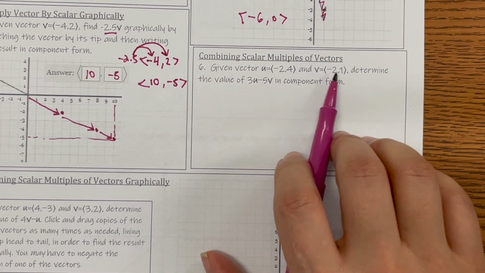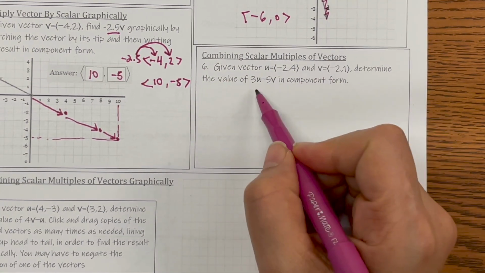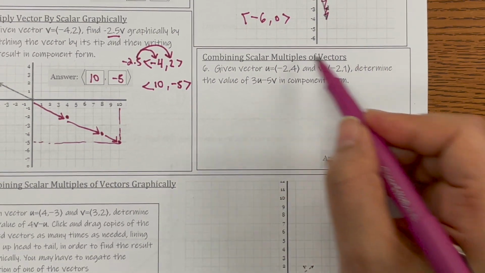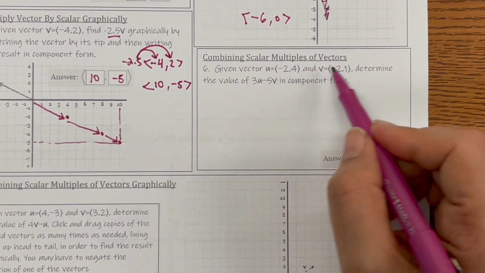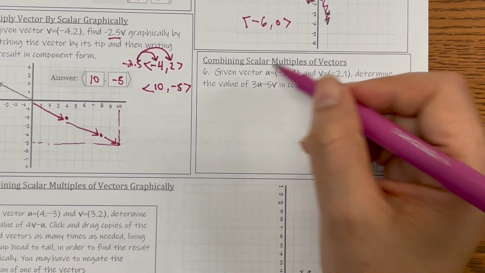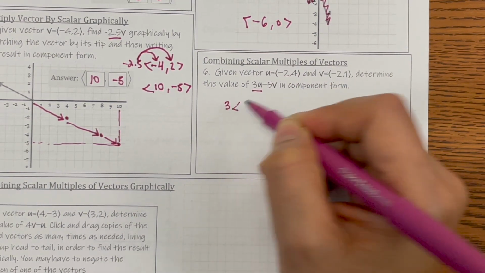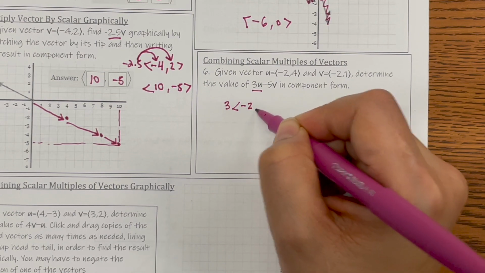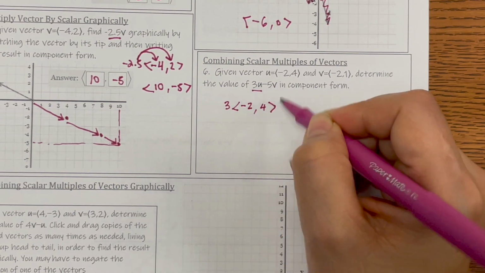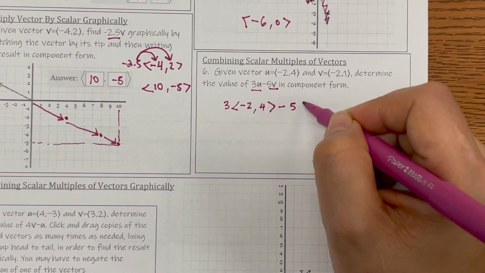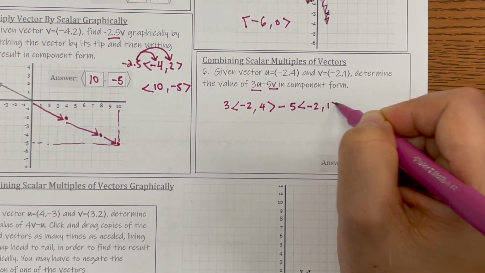Given this vector, determine the value of, so now we're doing not just multiplying, but addition and subtraction as well. And this is asking me numerically, right? Yeah, numerically. All right, so that's simple. So you have 3 times u. So I'm going to do 3 times whatever u is. U is -2 and 4, minus 5 times whatever v is. V is -2 and 1.